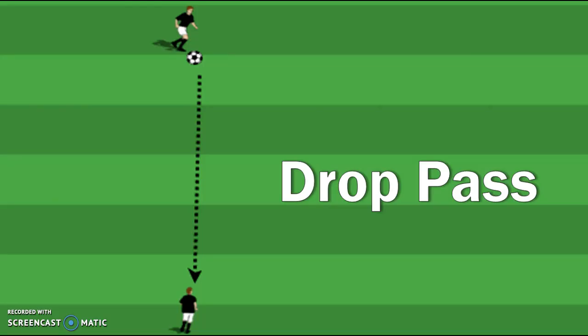Next, we have a drop pass. Now, a drop pass is when you pass the ball back to someone on your team who is behind you. For instance, a midfielder may pass the ball back to a defensive player on his or her own team. The defender additionally could drop the ball back to the goalkeeper.